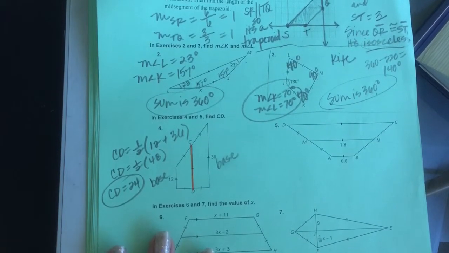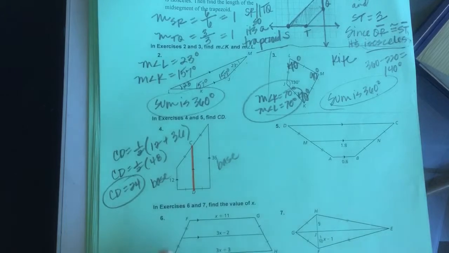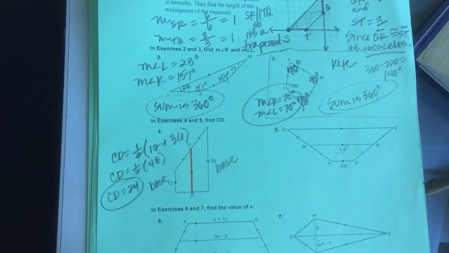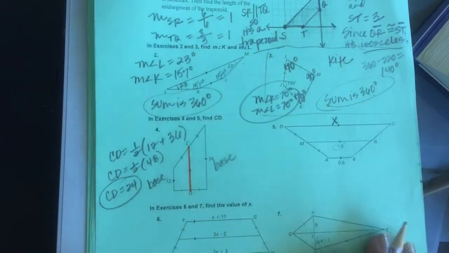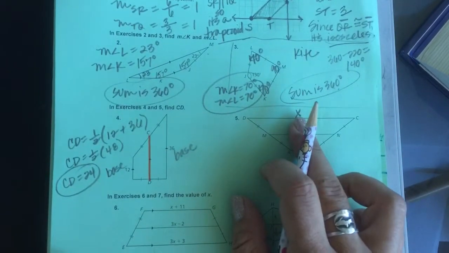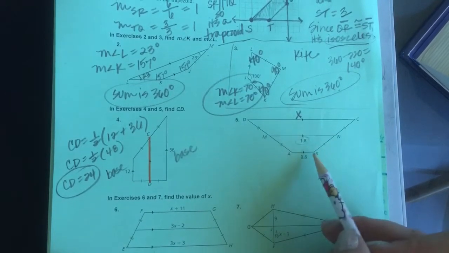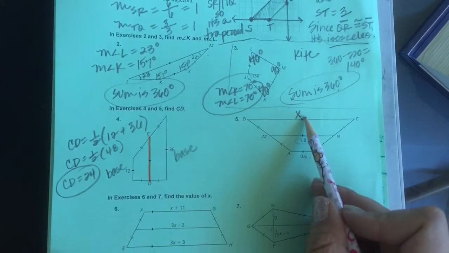Now I feel like this one, 5, we know what the mid-segment is. We just don't know what one of the bases is. I'm going to put an X right there for an unknown. We know the mid-segment. We just don't know what one of the bases is.